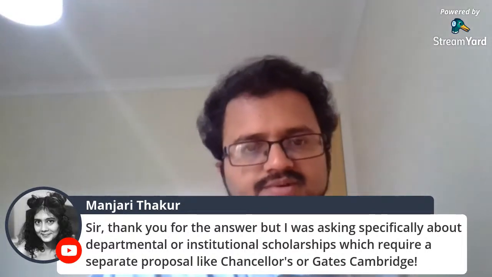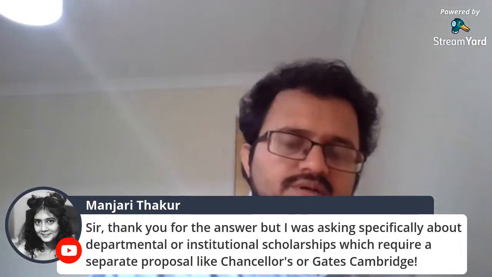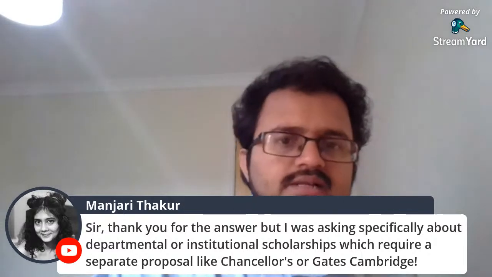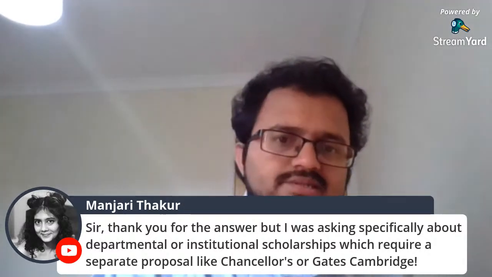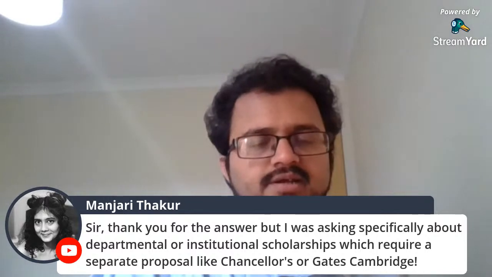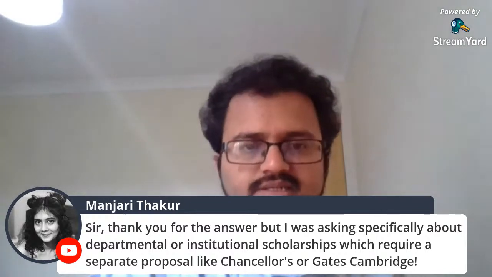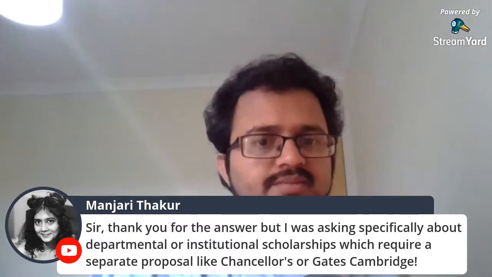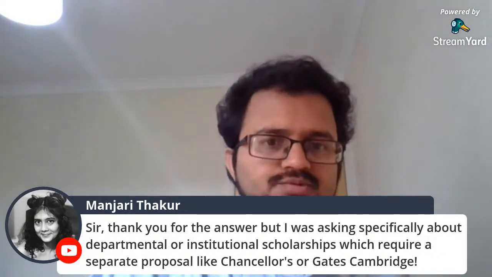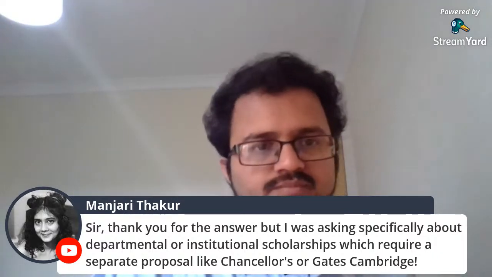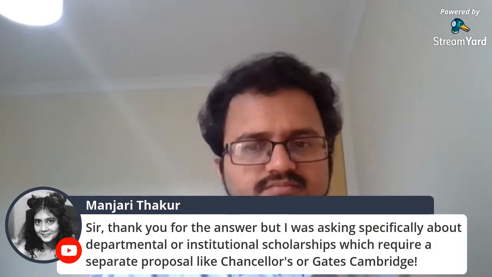But for universities that have their own internal funding bodies, many of these components are, as I said, already in the system. They might draw from there. But for external bodies such as Gates and Commonwealth, they might want you to not reapply, but just send the research proposal, and give you a little more time to improvise on the research proposal, etc.